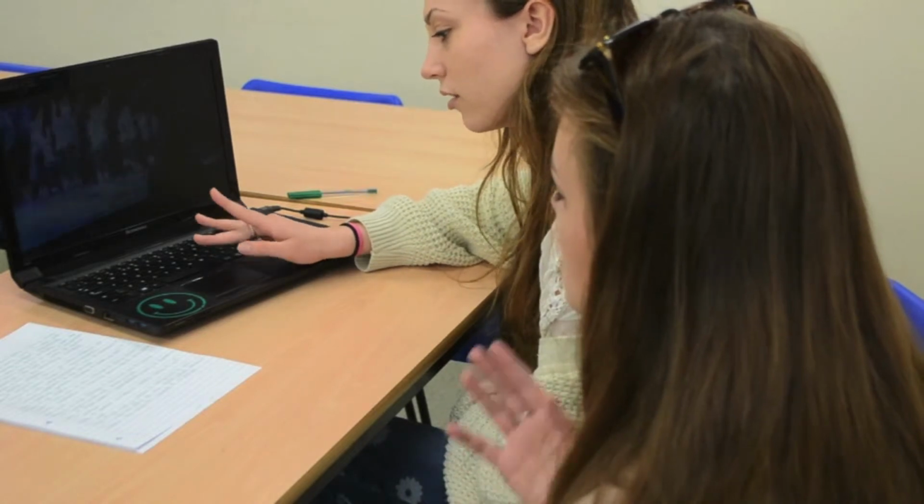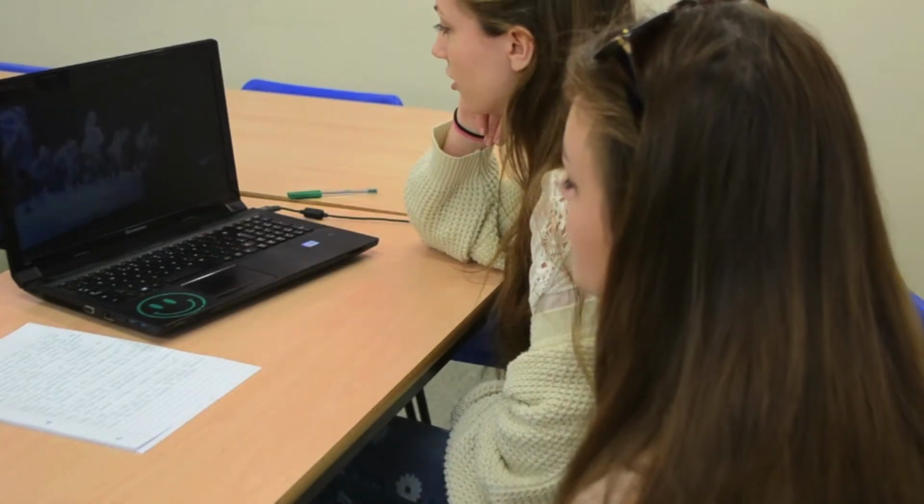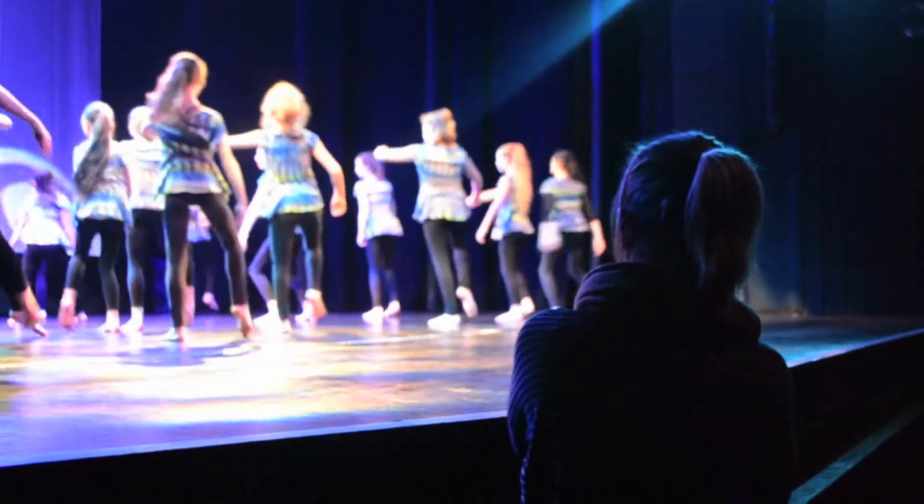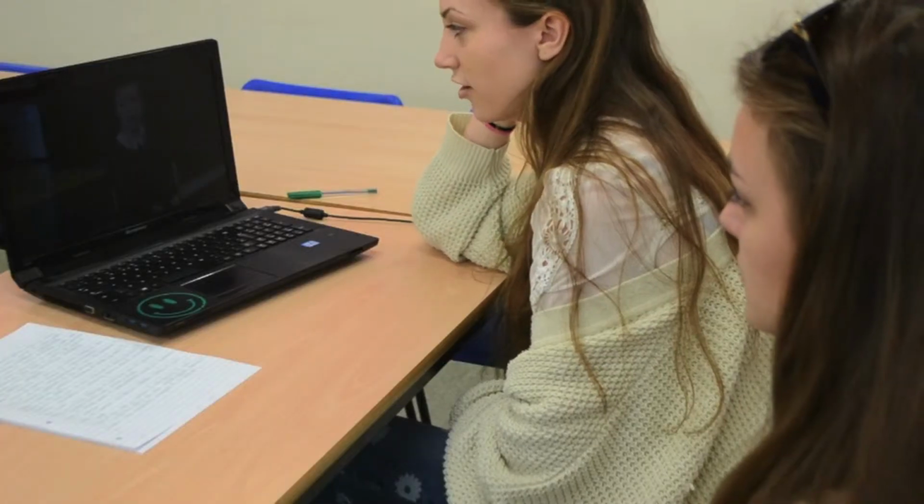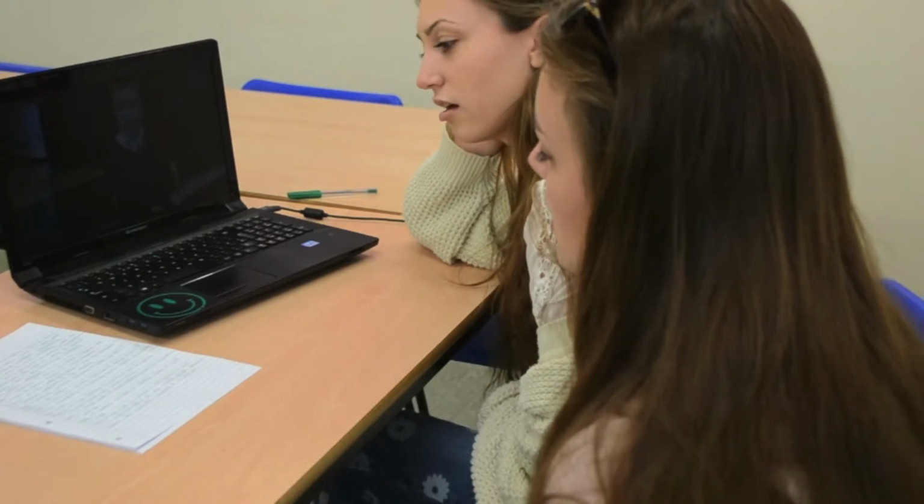We also did an over-the-shoulder shot to show the teacher judging the dancers and to show how the young dancers had so much pressure put on them to do well.